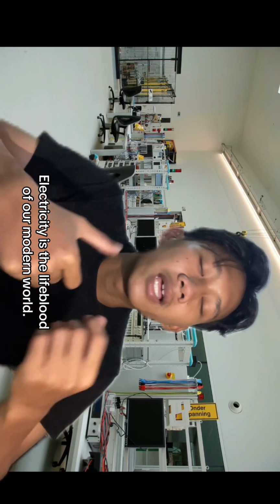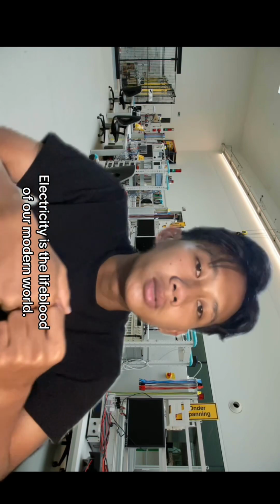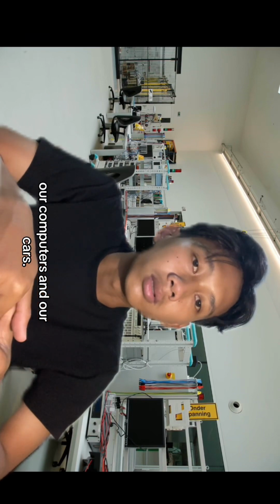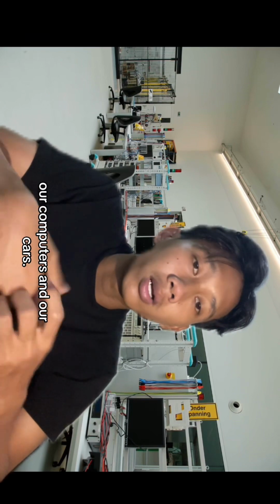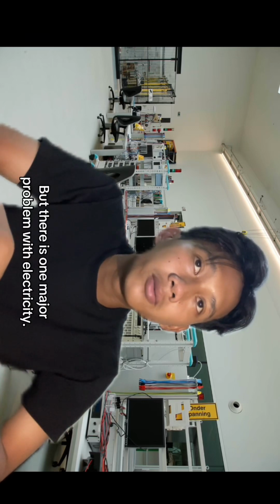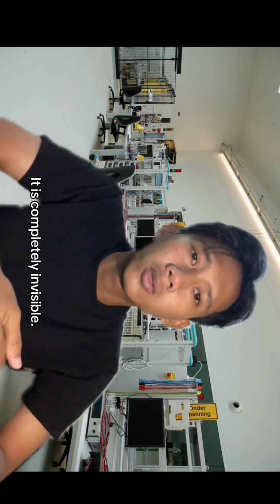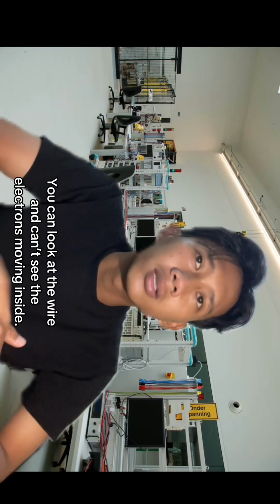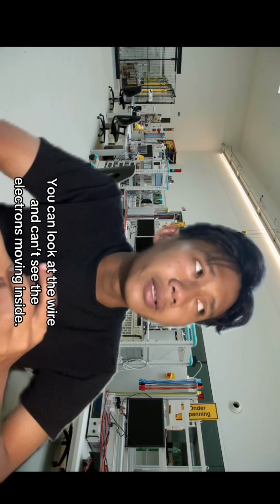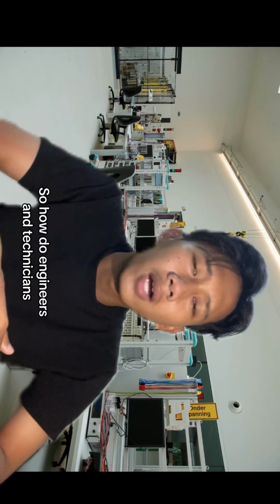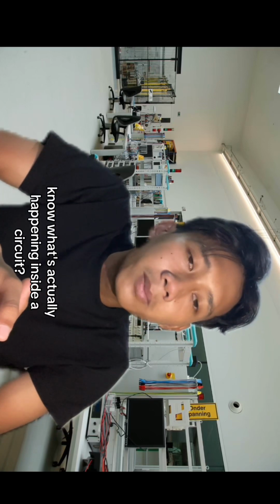Electricity is the lifeblood of our modern world. It powers our smartphones, our computers, and our cars. But there is one major problem with electricity. It is completely invisible. You can't look at the wire and see the electrons moving inside. So, how do engineers and technicians know what's actually happening inside a circuit?